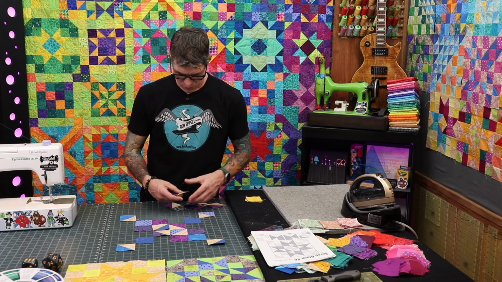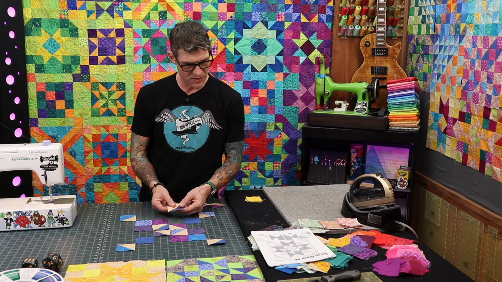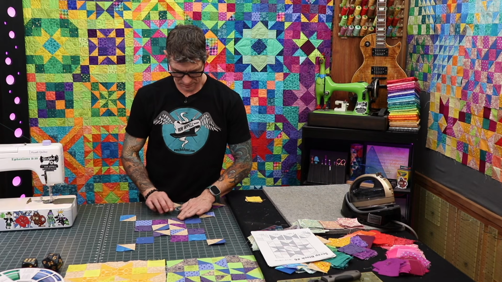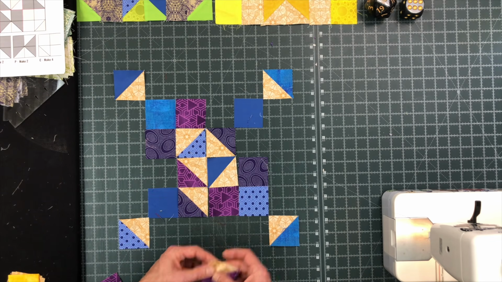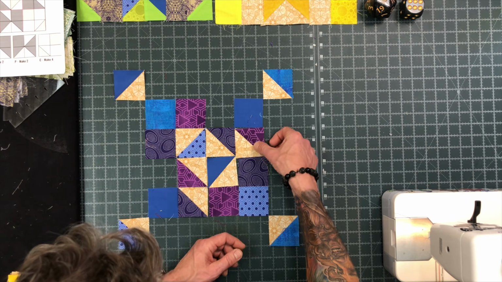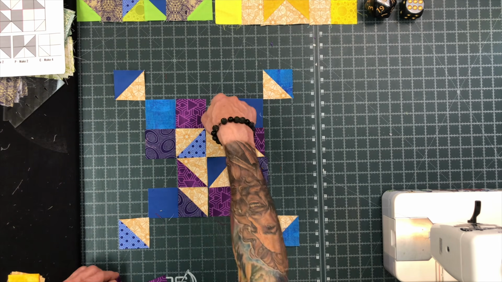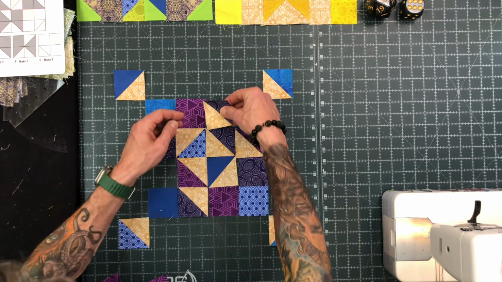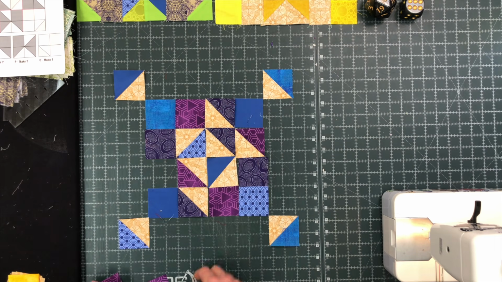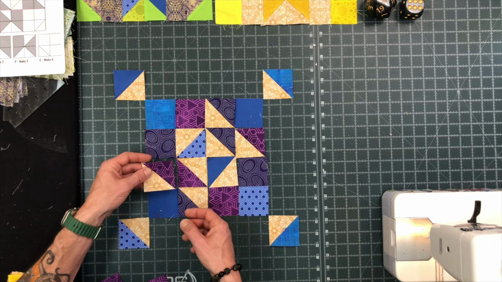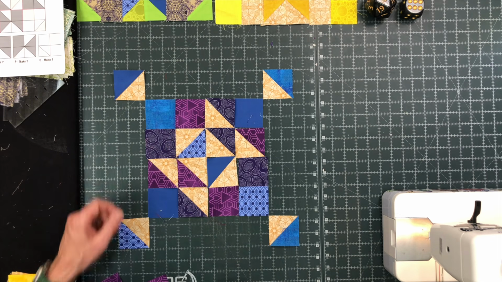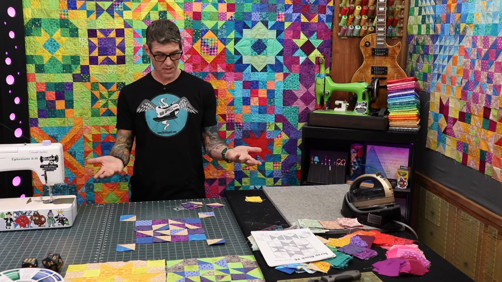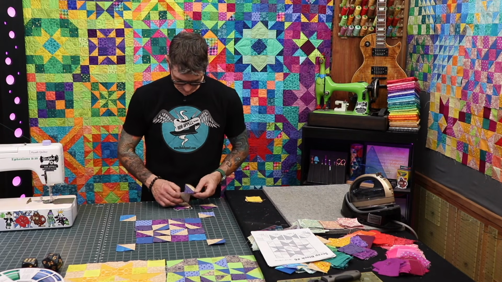Because I have only the 2 difference of the darks, I'm going to now place in the next round with the lights facing in, and I'll just use whichever opposite color of the dark. Like that. Okay, so it's starting to come together and make a little bit of sense.